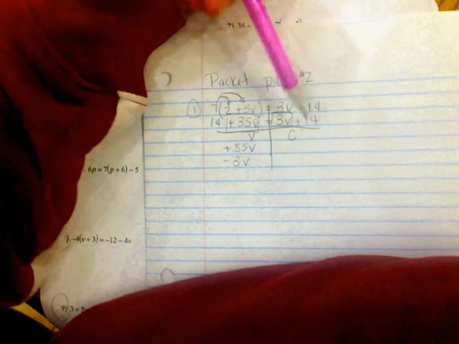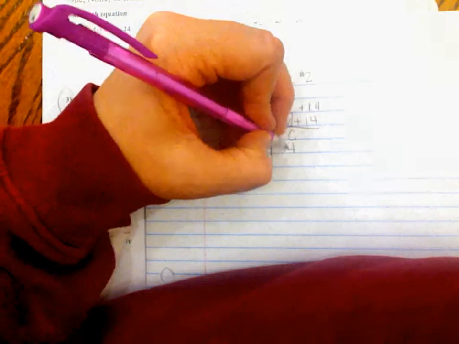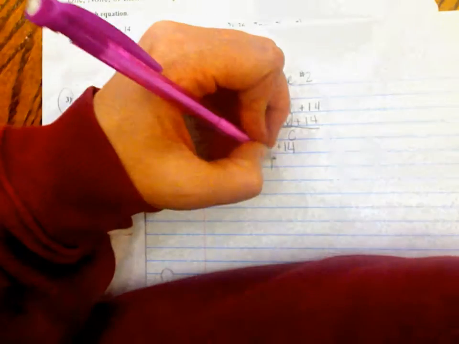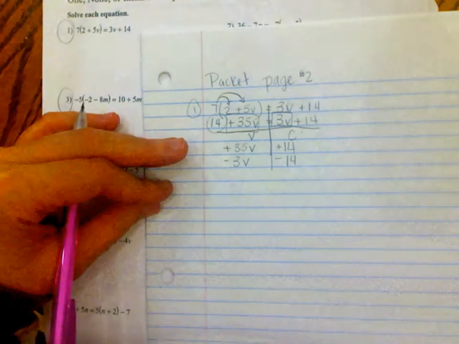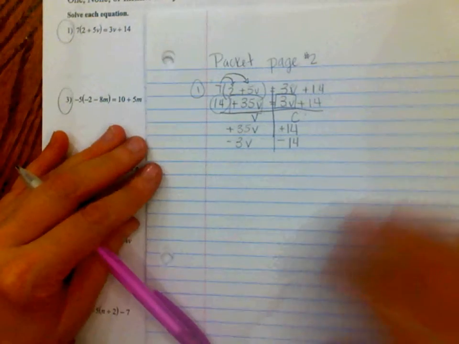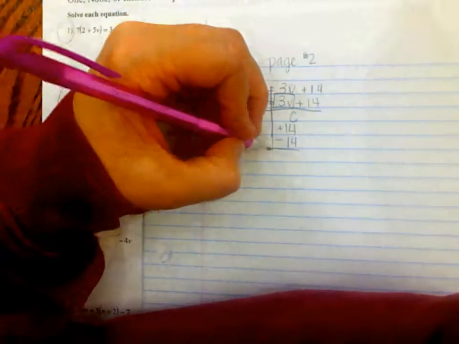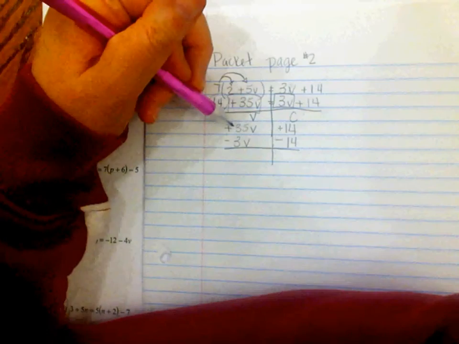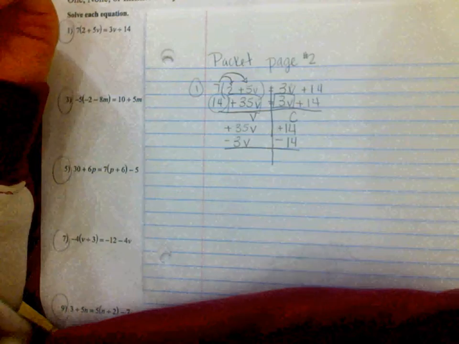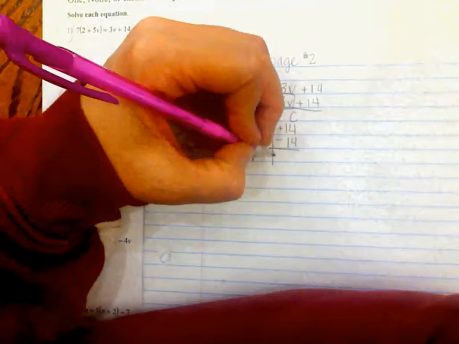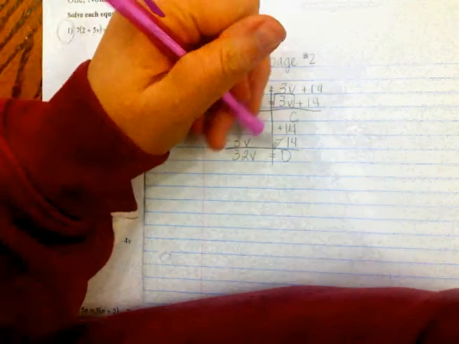My constants are a 14, positive, and this positive 14 here, which I'm going to make negative. Okay, now add everything up. 35v plus negative 3v is 32v. 14 and negative 14 gives you 0. That's called a zero pair. They cancel out.